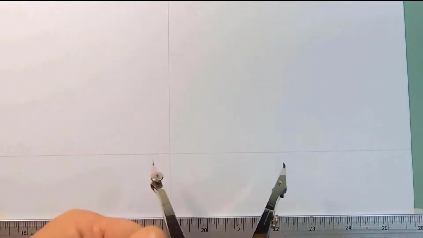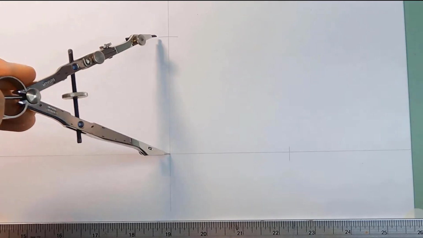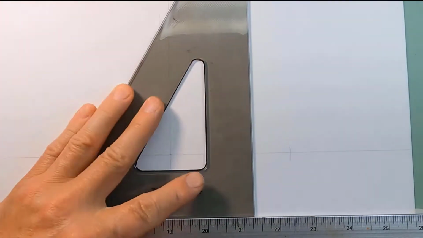The size of the square is arbitrary. Set your compass to any dimension. This will assure consistent height to width.